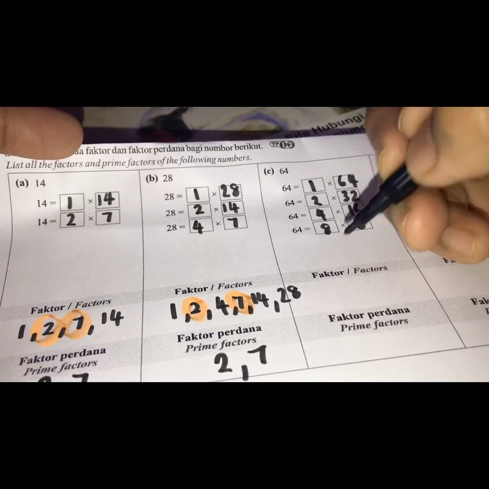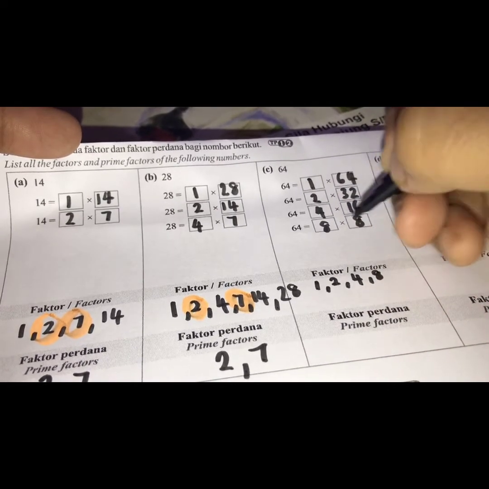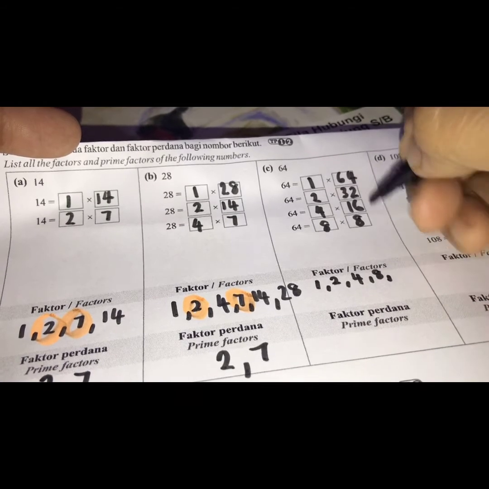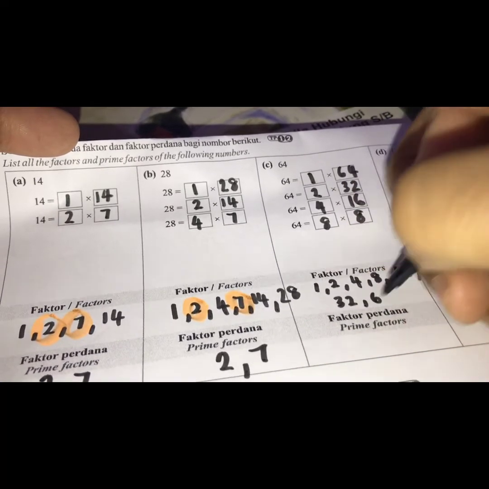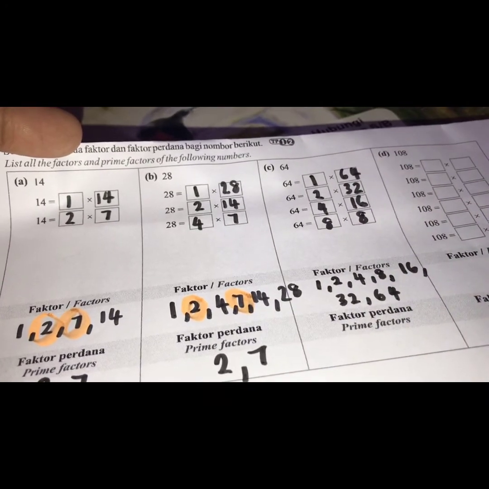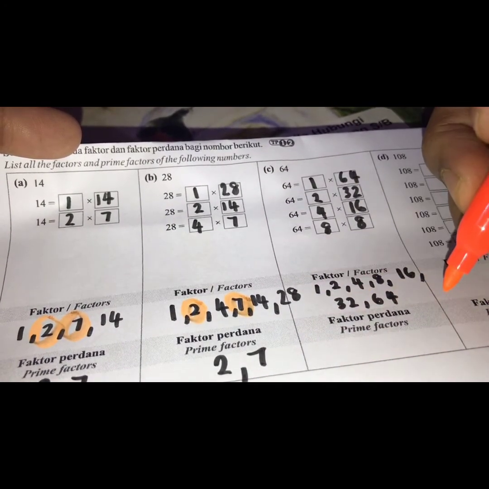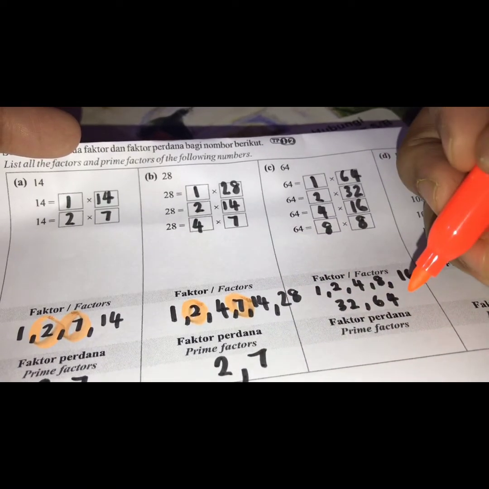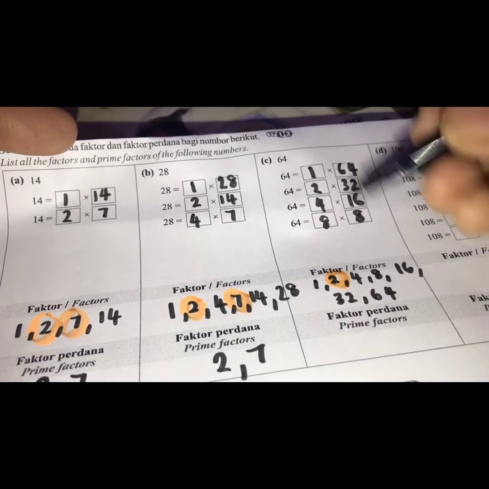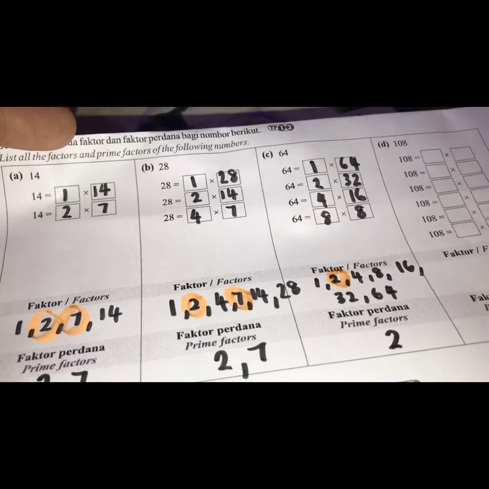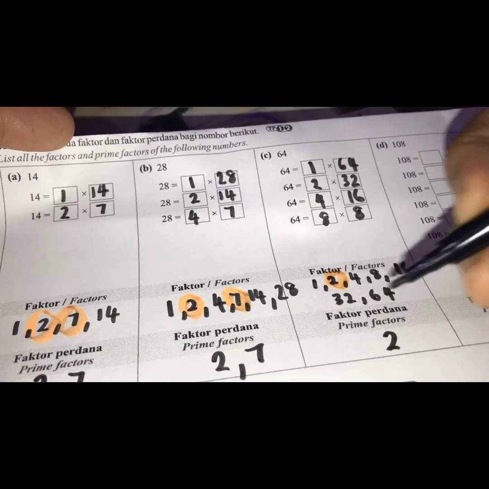1, 2, 4, 8. If a number repeats twice, you just write it one time only. And then 16, 32, 64. After you write the factors, identify which ones are prime numbers. What I can see here is just one prime number, 2 only. So the prime factors of 64 equal 2 only.